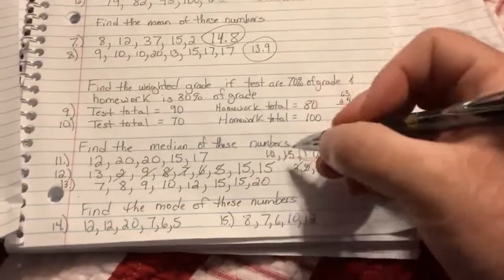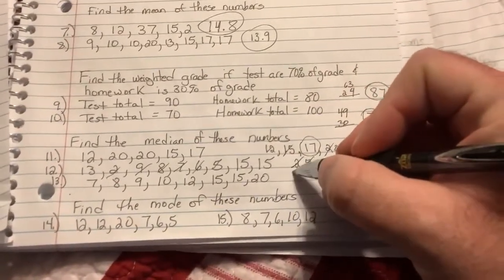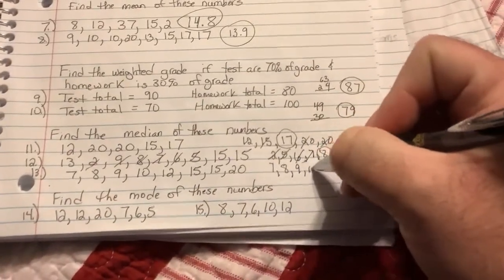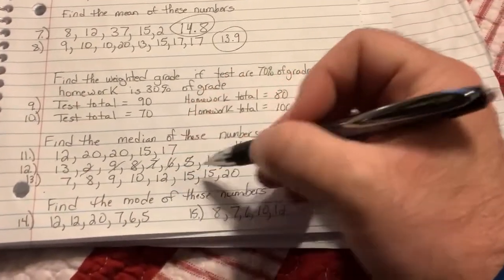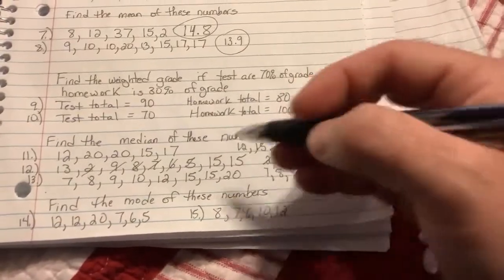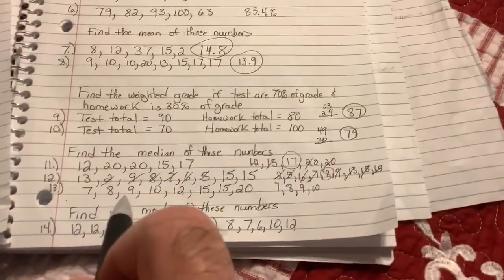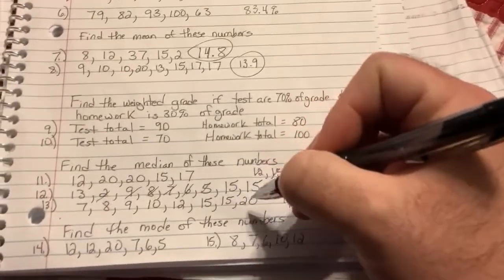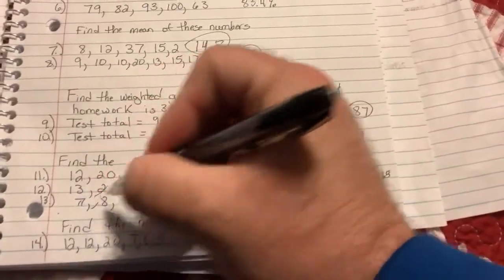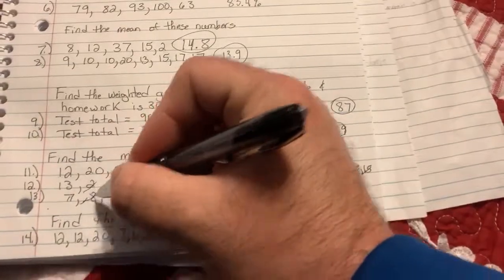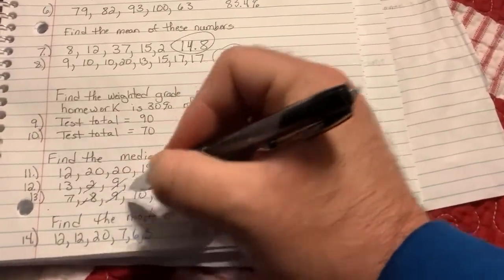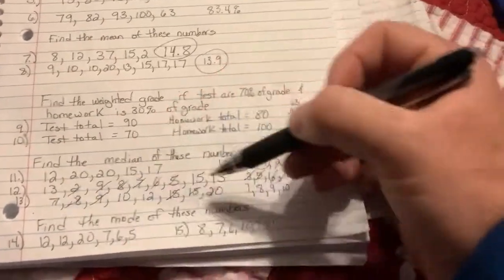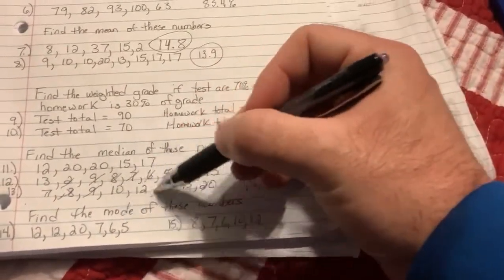Okay, one more. So this one's 7, 8, 9, 10. Okay, and then 12. Oh, these are already in numerical order. That was nice of me to do that. So we just work our way towards the middle. And we got 10 and 12. See, there's 3 numbers to this side. There's 3 numbers to this side. So here's our middle number.